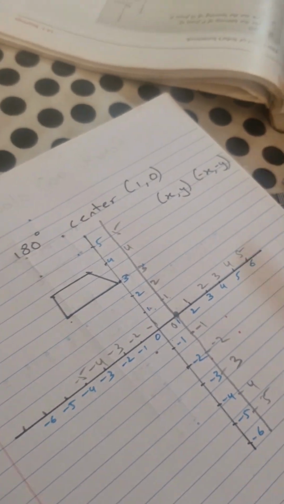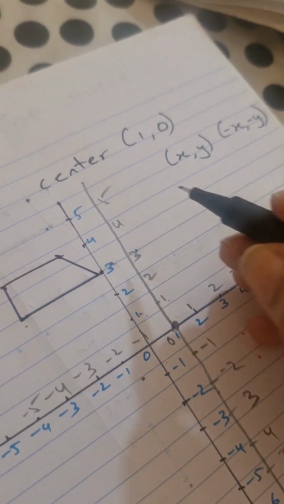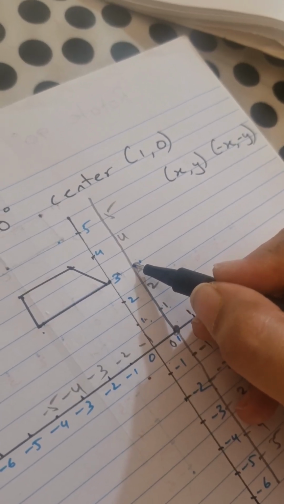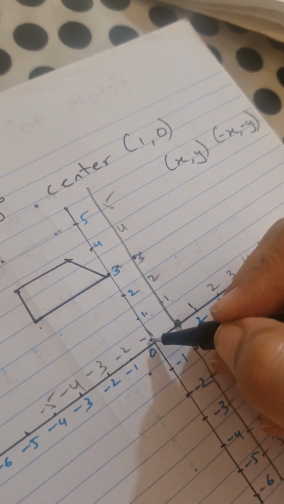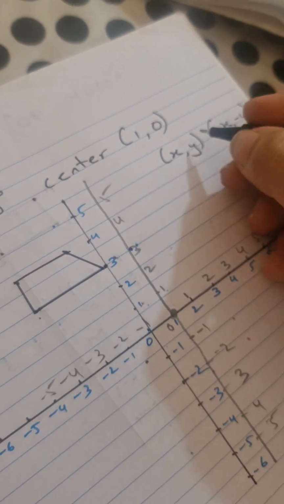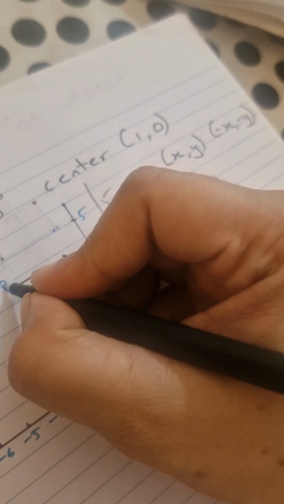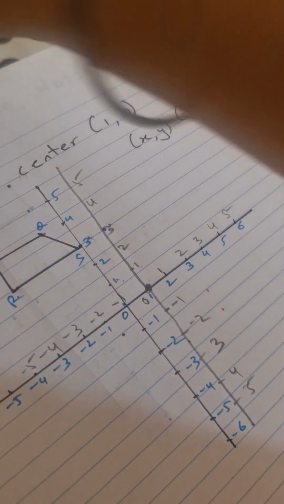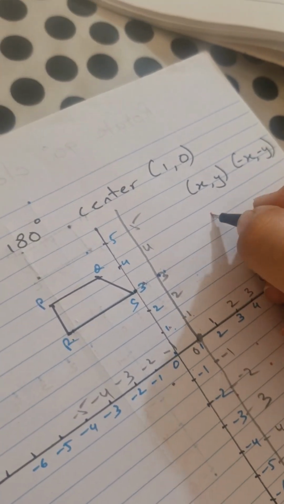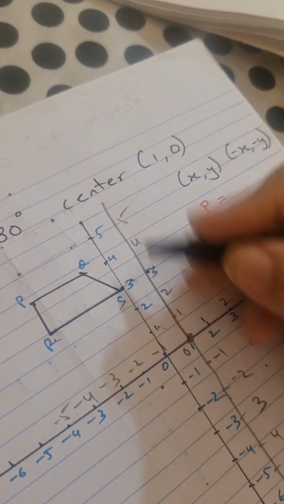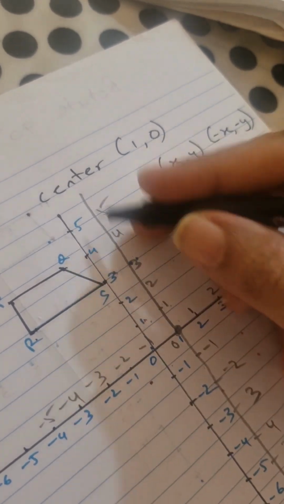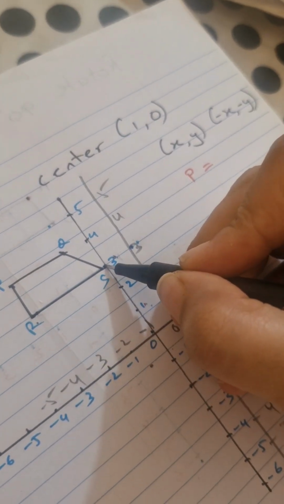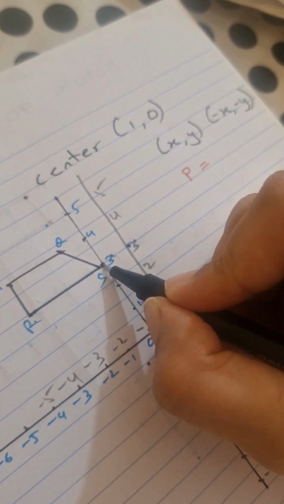Now look here children, your new coordinates according to this are what? According to this it is negative 1 and 3. So this is P, Q, R, S. Now your new coordinates according to the new line, the new grid, you have negative 1 and positive 3.